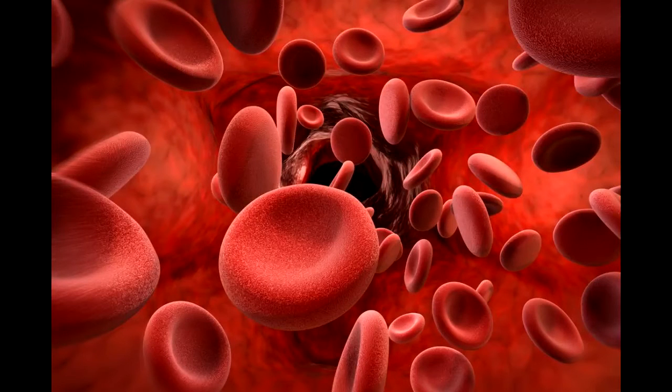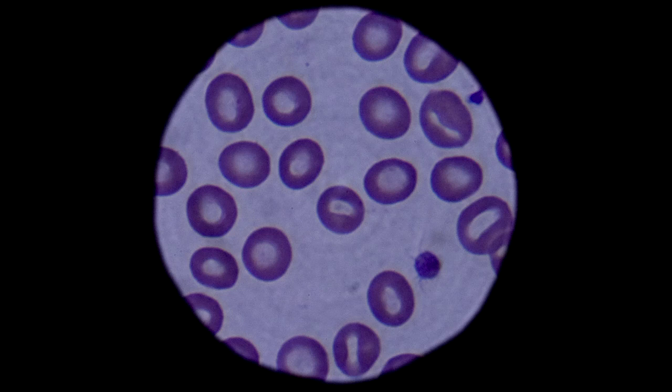Last but not least, we have the blood and lymph tissues. Now, surprisingly, blood is also considered to be a type of connective tissue. It serves to connect other organ systems together by supplying them with nutrients and transporting signal molecules between cells.